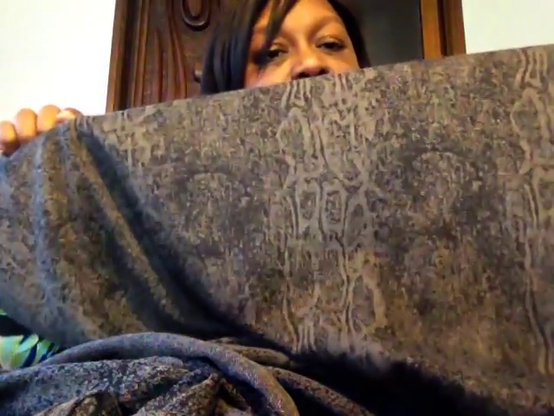So those are the ones that I have, and the fabric is again this beautiful gray charcoal. It almost looks like it's blue fabric rather, with this beautiful pattern print on it.